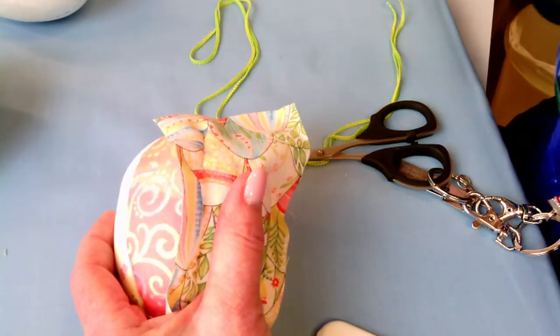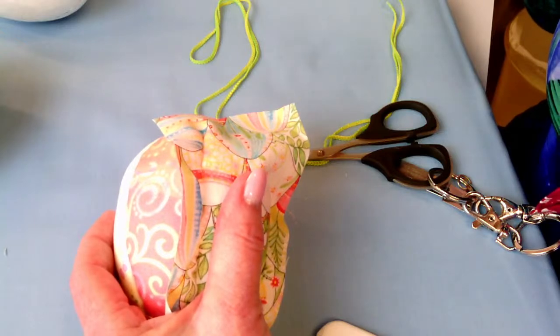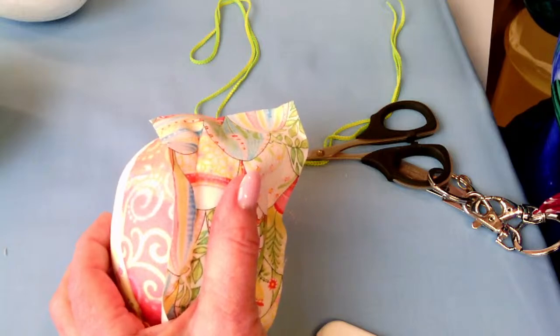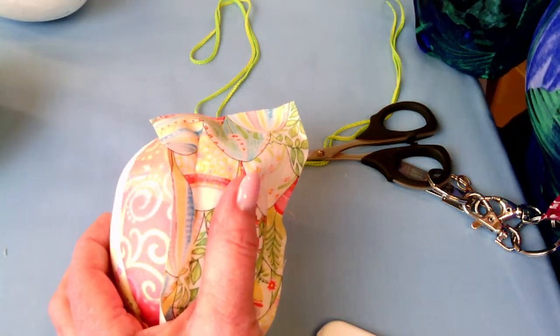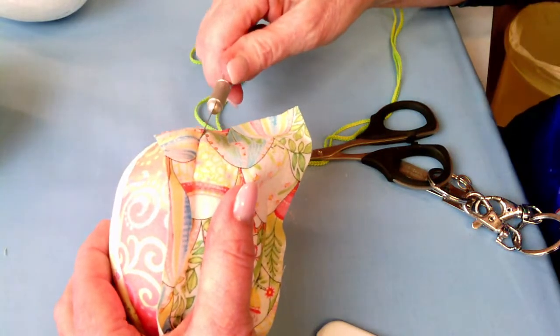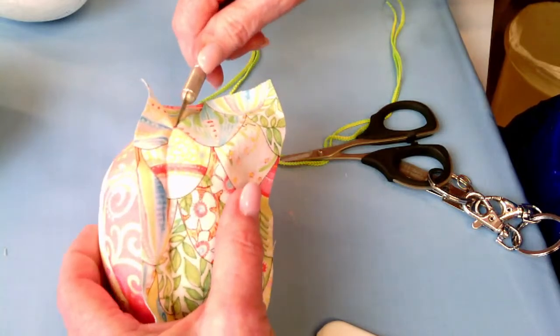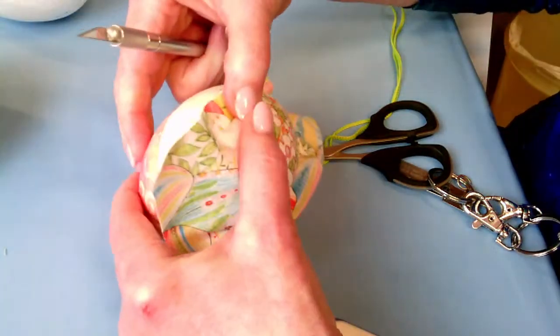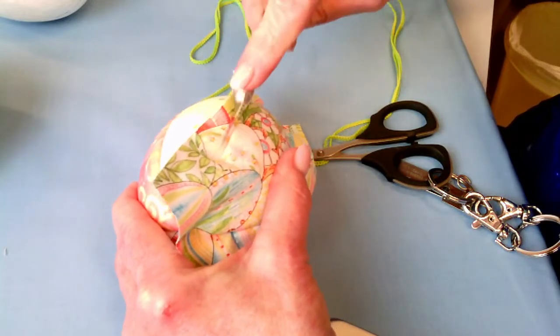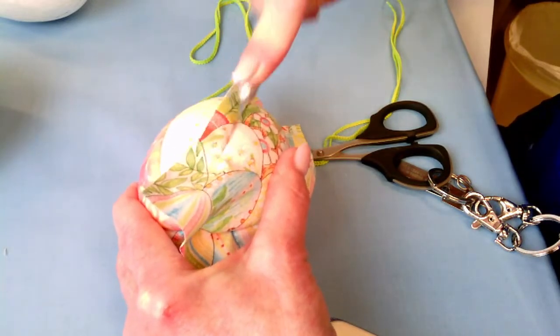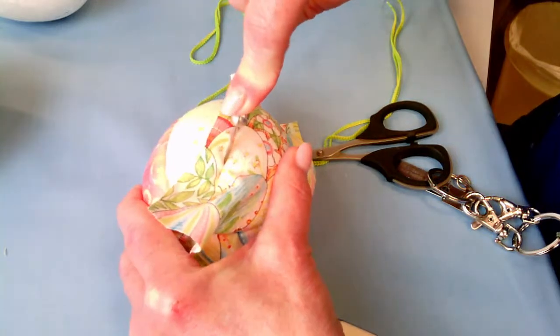And we have a question: should you place the fabric in every section initially, then go back and fill in the other segments? I just do one piece of fabric at a time. I just go around consecutively to each adjacent one.